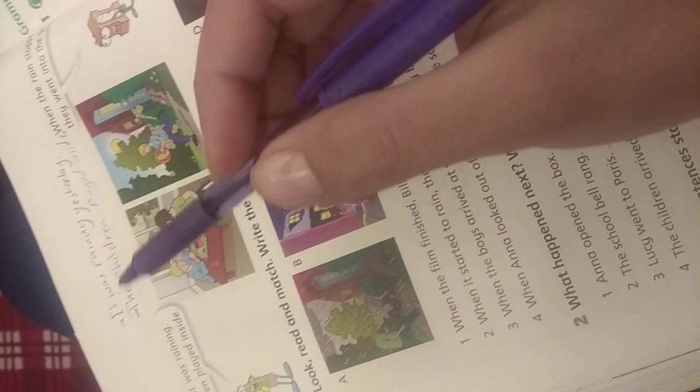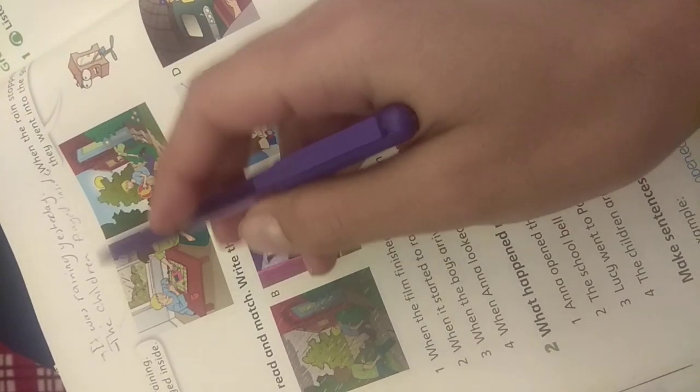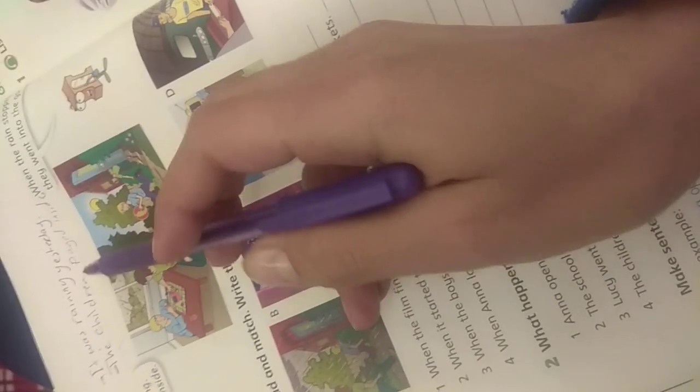Now, in this lesson, we want to link these two sentences to be one sentence by using the time clause when. So we want to make this sentence: It was raining yesterday. The children played inside. عندما كانت شتت الدنيا كانوا الأطفال يلعبوا. By adding when here, that means عندما أو بينما.